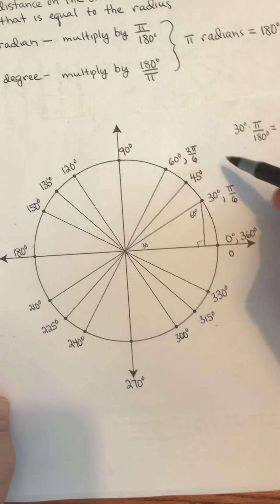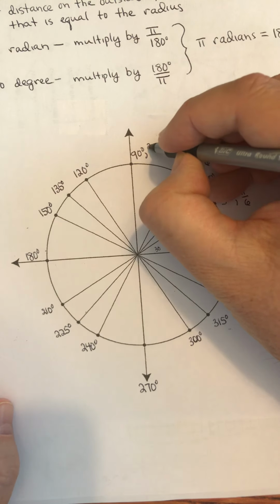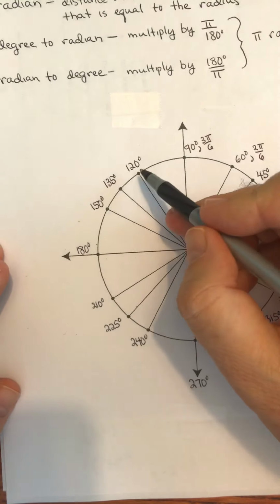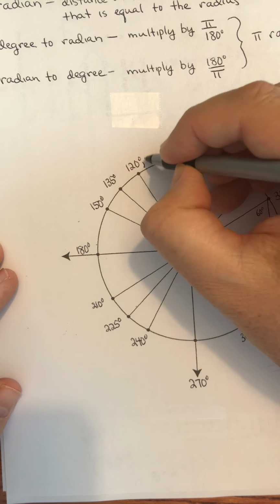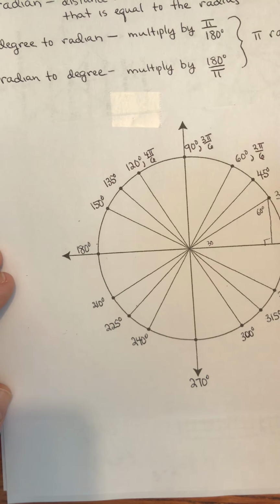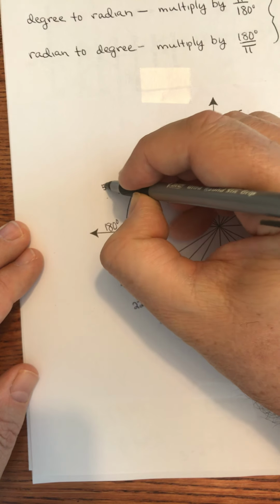So 1 pi over 6, 2 pi over 6, this is a multiple of 30, so 3 pi over 6. 120 is a multiple of 30, so that'd be 4 pi over 6. Again, we'll go back and reduce those in a minute. This one is 5 pi over 6.